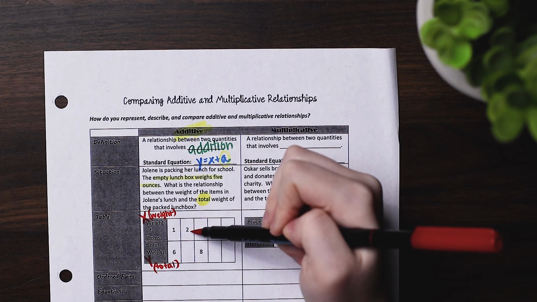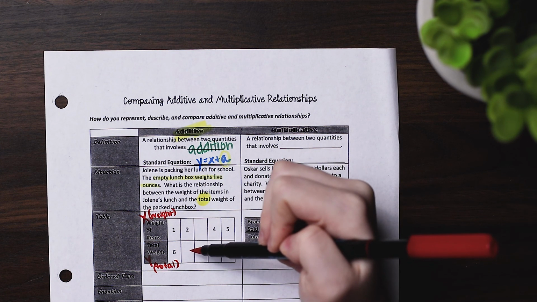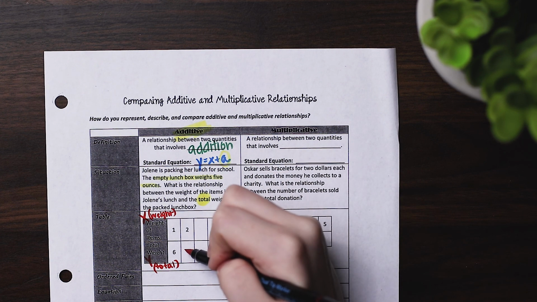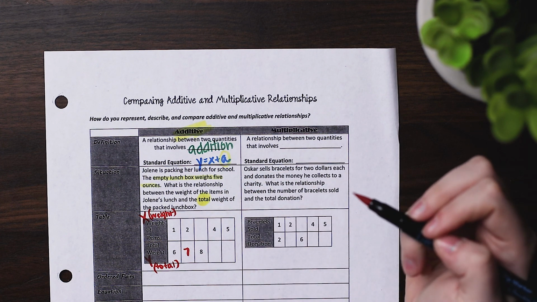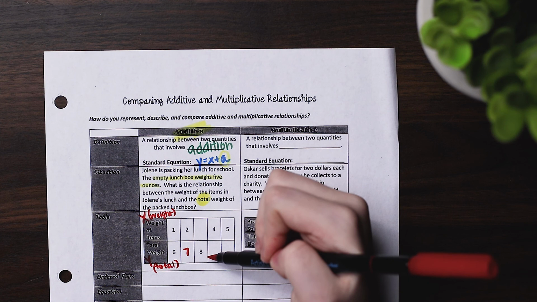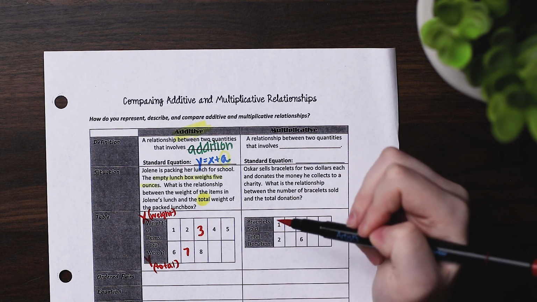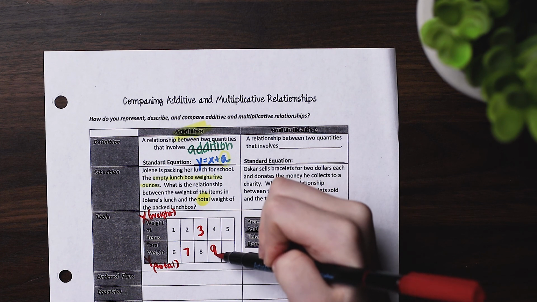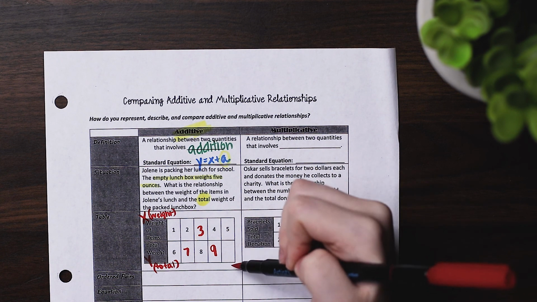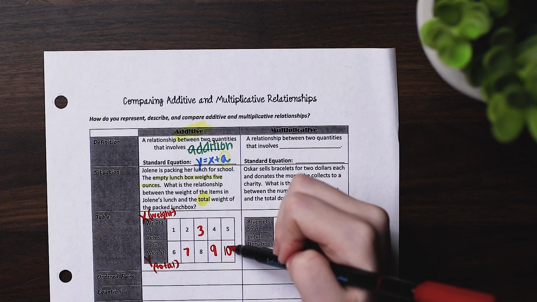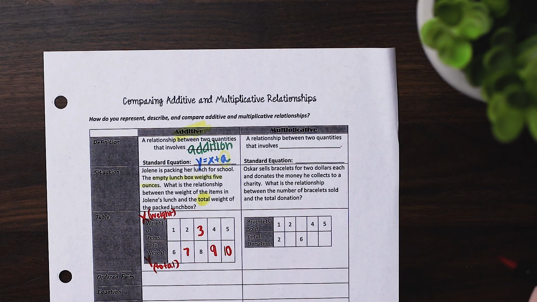If I add in 2 items, my lunchbox is now going to weigh a total of 7 ounces. To get my lunchbox to weigh 8 ounces, I need to add 3 items. If I add 4 items, it's going to be 9 ounces. And then 5 items is 10 ounces total.